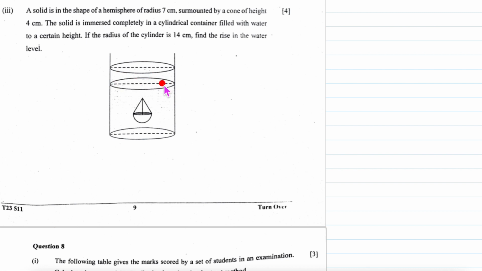Although this diagram looks a little overwhelming, don't worry about it, it's not all that bad. A solid is in the shape of a hemisphere of radius 7 centimeters surmounted by a cone of height 4 centimeters. So can you see this hemisphere and this radius over here? This is the small radius and this is 7 centimeters. And the height of the cone, that is this one. This height is equal to 4 centimeters.